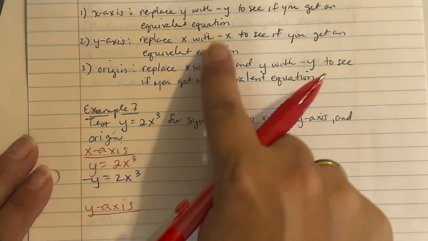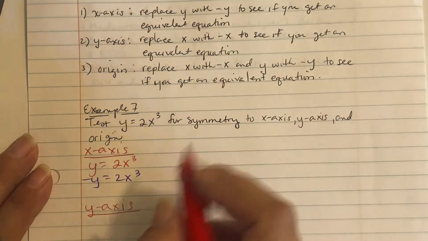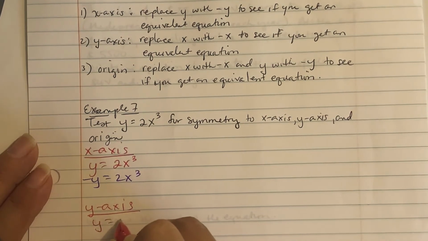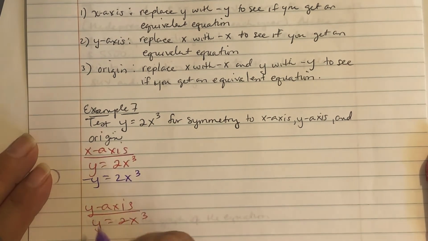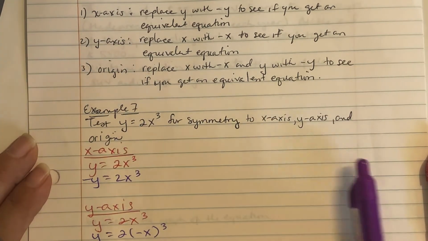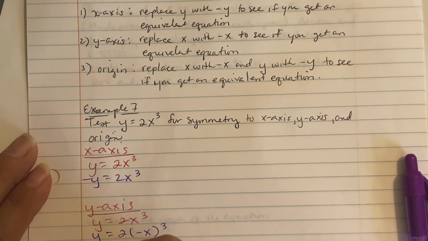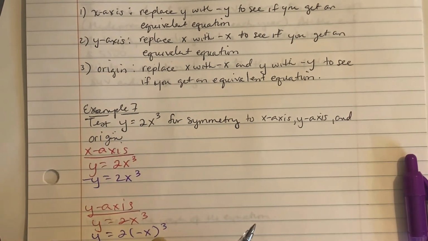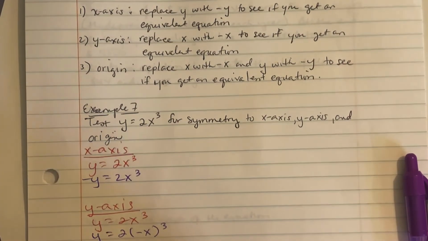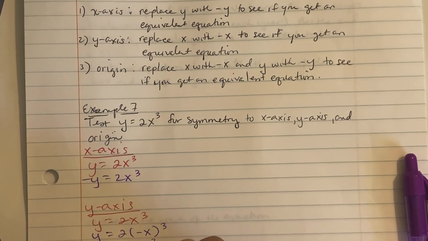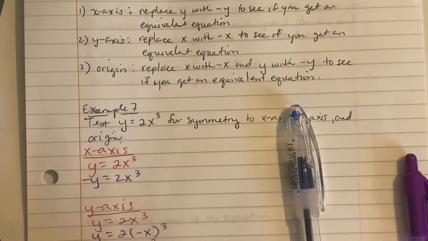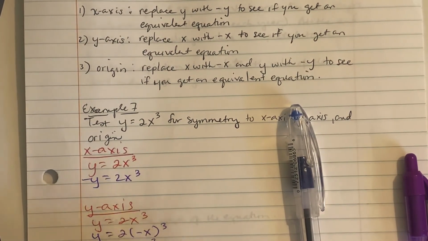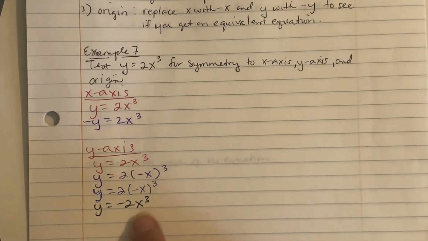Then they want us to try the y-axis. The y-axis wants us to replace x with negative x. So we take our original equation, y equals 2x cubed, and we substitute in negative x for x. We get y equals 2 times negative x, and then I'm cubing it. This is still y. We still have 2. Negative x times itself 3 times is still negative, and so I'm still going to get negative x cubed. So your final answer is y equals negative 2x cubed. Again, that is not the original problem.